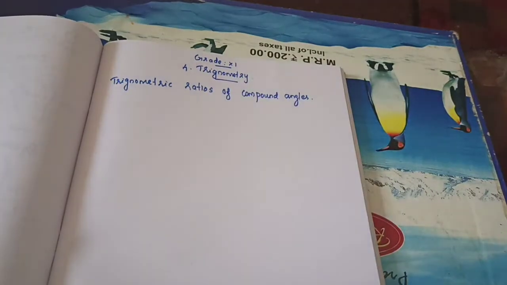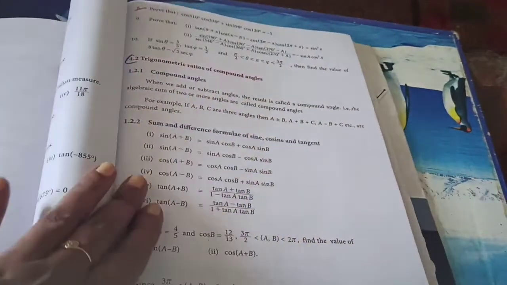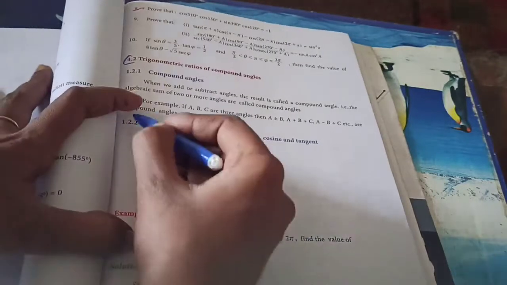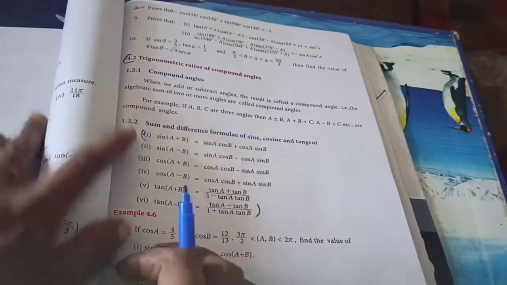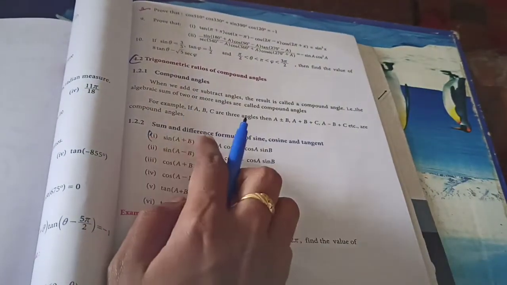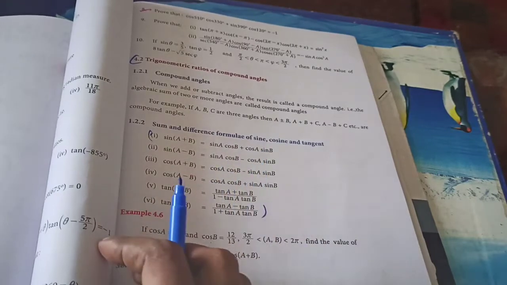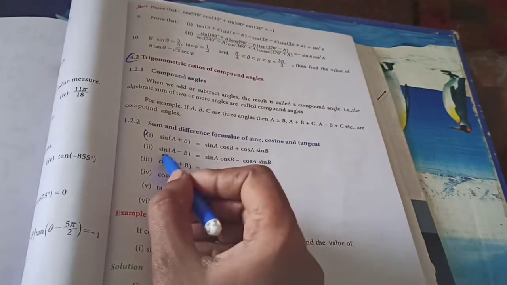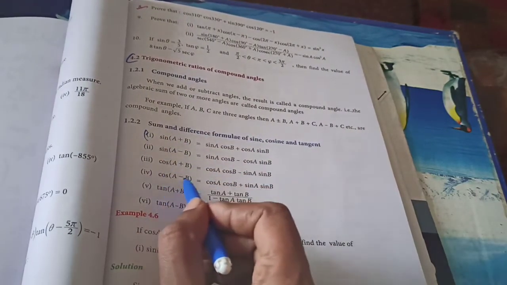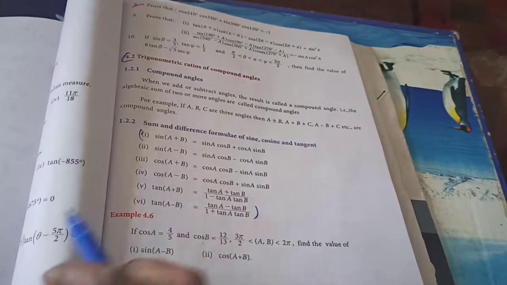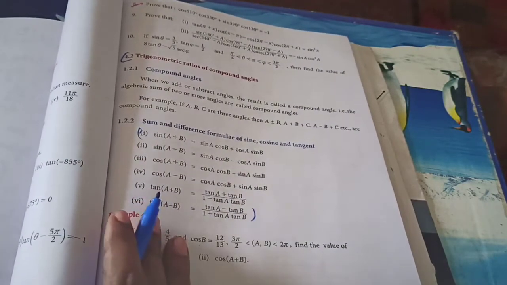Trigonometric ratios of compound angles. I am going to give 6 formulas. Take down your books; I think the page number will be different in your book. The 6 formulas you need to learn and take down in your notes also. Understand? Put the heading: sum and difference formula of sine, cosine and tangent. Sin(A+B), sin(A-B), cos(A+B), cos(A-B), tan(A+B), tan(A-B). The 6 formulas you need to learn by heart.